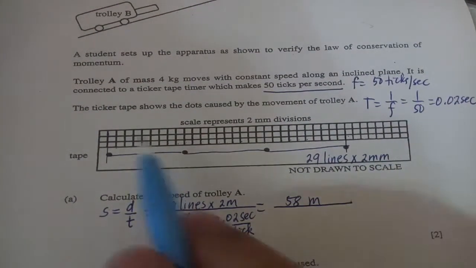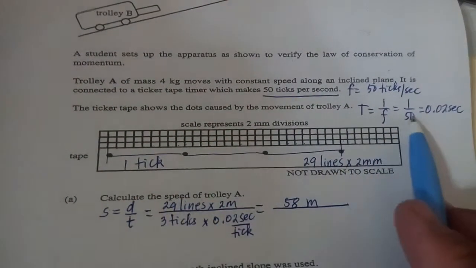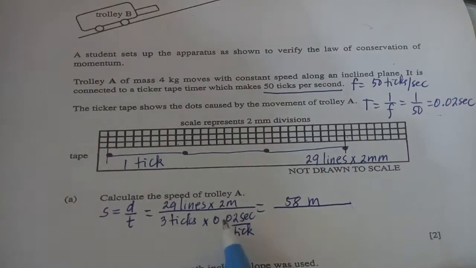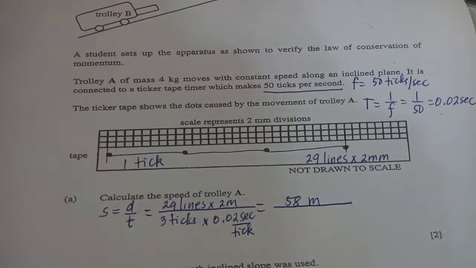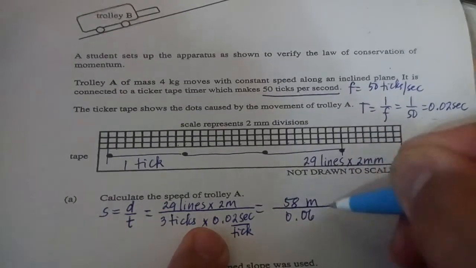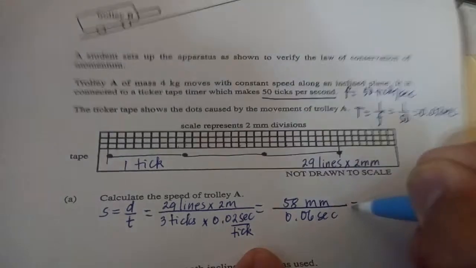Each tick is formed in 0.02 seconds. So you just need to multiply the 3 ticks by 0.02. So 0.02 times 3, you get 0.06 seconds. And the distance is in millimeters.